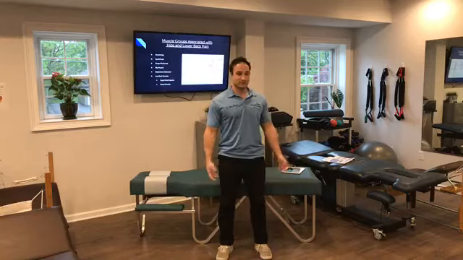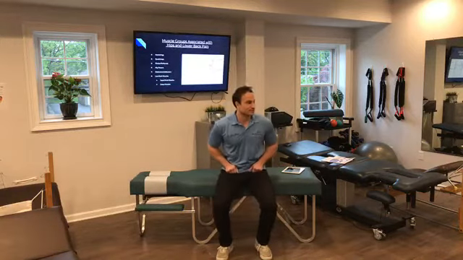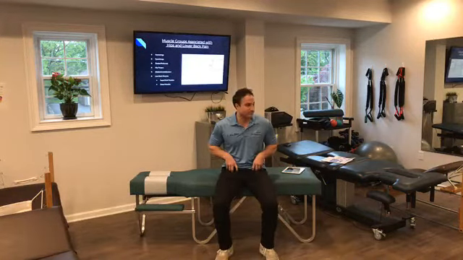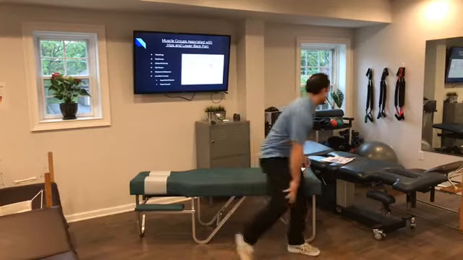So if you're sitting for 8 hours a day and you're only standing for 1 or 2 hours a day, guess what your body's going to adapt to? The seated position. So now all of a sudden you're going to have really tight hip flexors. That's another group.